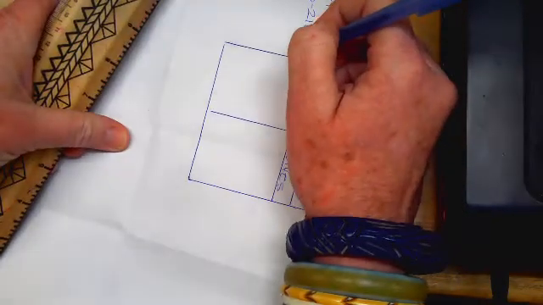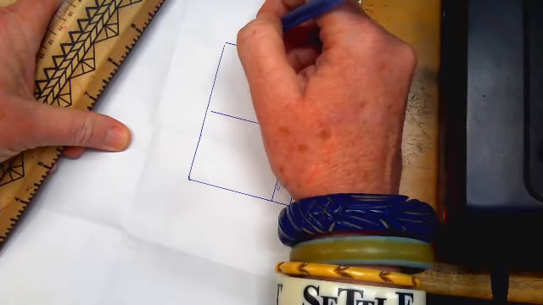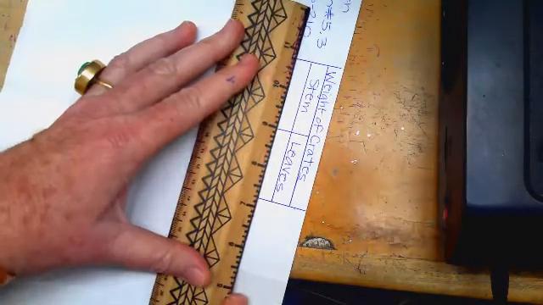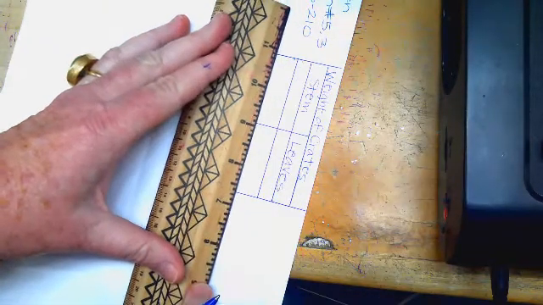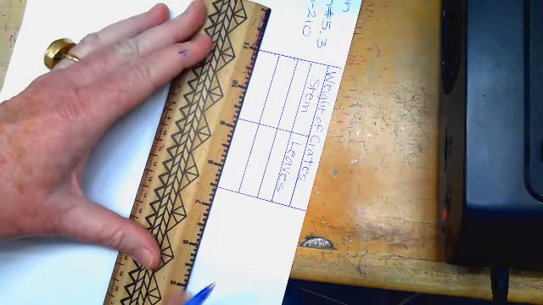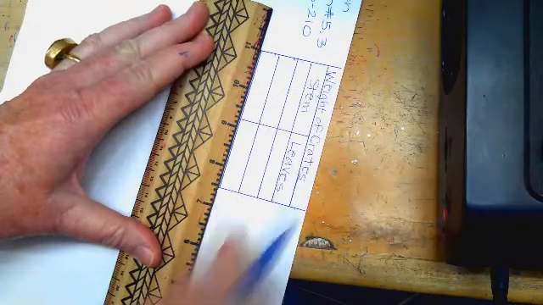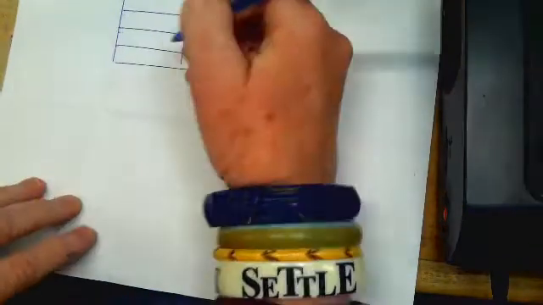So we need 5 more little lines. We're going to go 1, 2, 3, 4, 5. I like to kind of sketch it in first so it's not too messy.